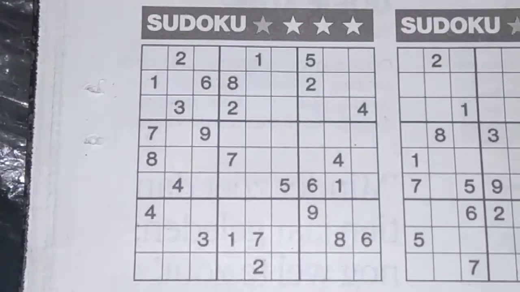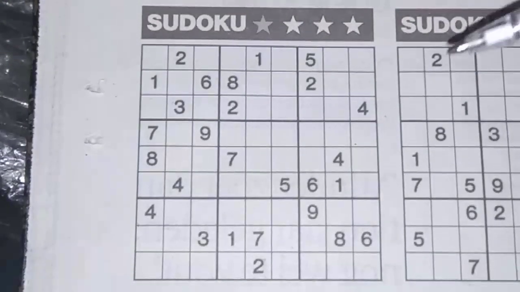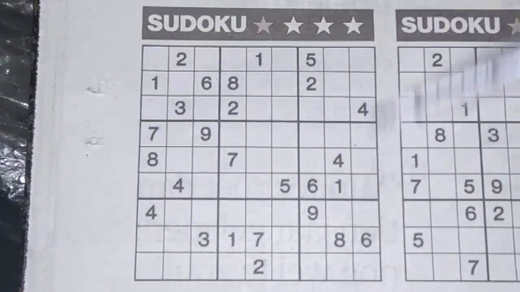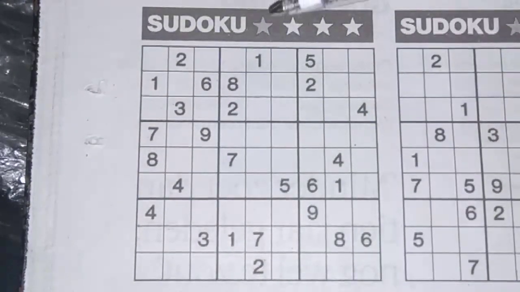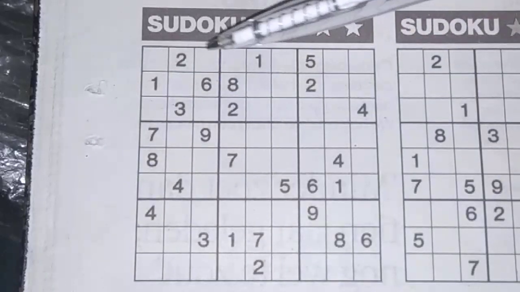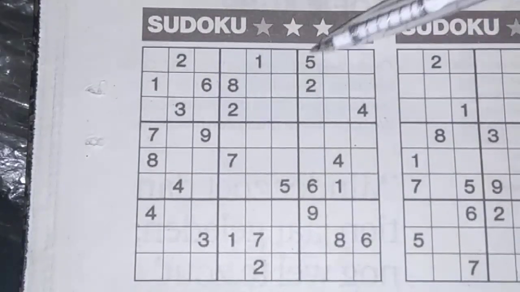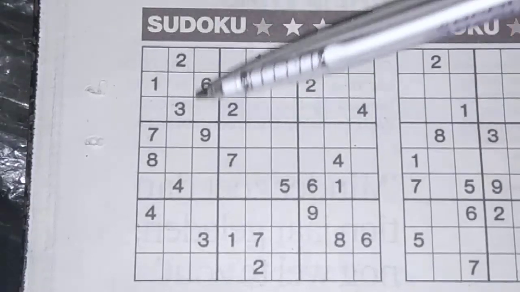And before I start, I want to count the printed numbers in this Sudoku. We have here 4 plus 3 is 7, plus 3 is 10.